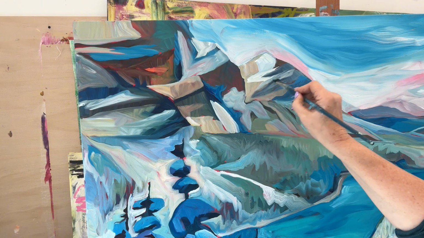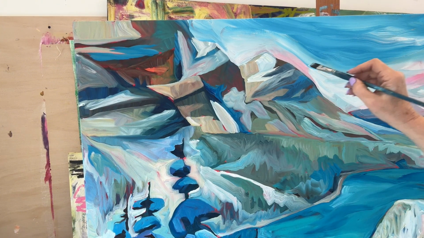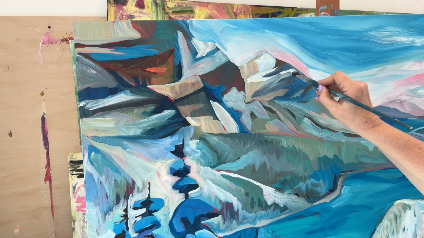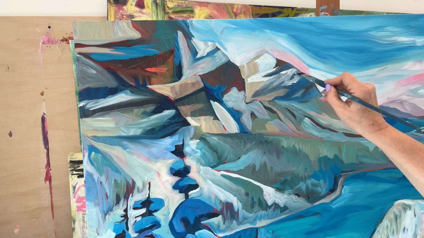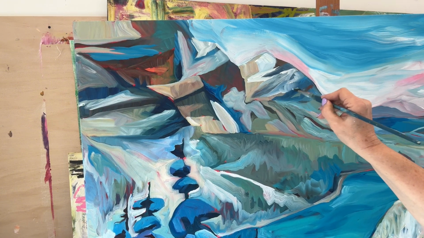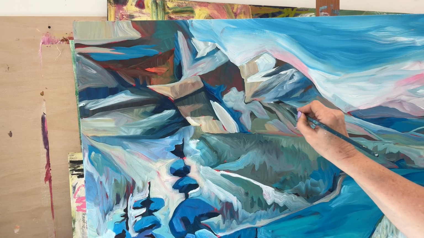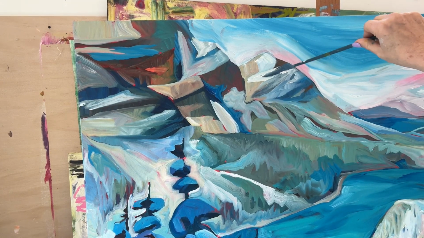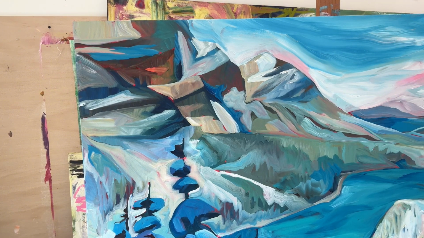And I am not looking at my image and trying to depict exactly where I see the snow. I don't want these ridges to all be the exact same dimension or equivalent, like the spaces between these darker shapes to be equivalent.